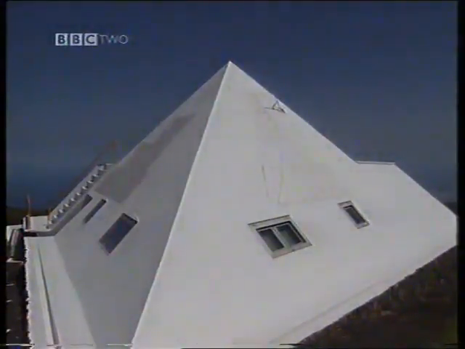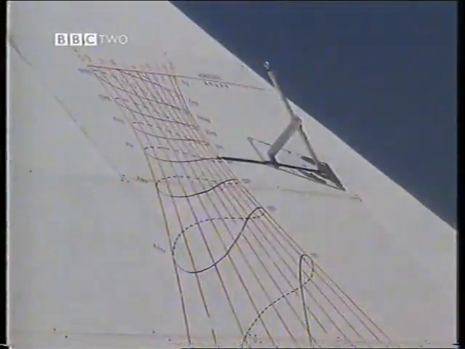I have to say, it's been an interesting experience for me. I hope you've enjoyed reflecting on conics, particularly their reflection properties. But just remember, conics are everywhere.